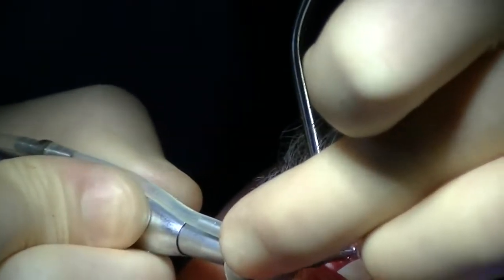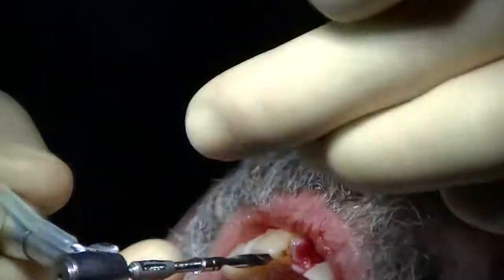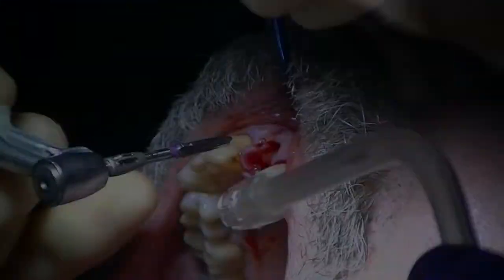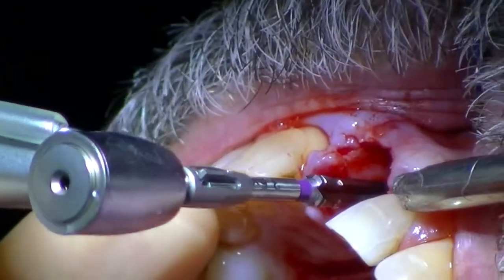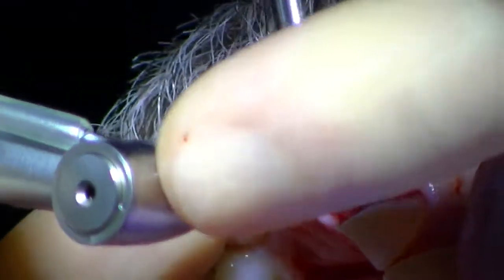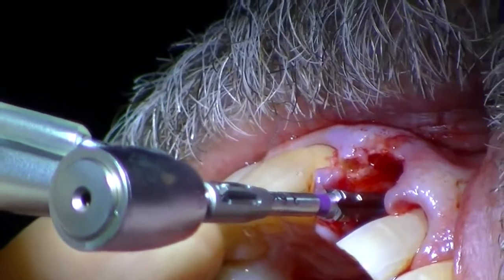And I want to go about 1 millimeter into that socket. You can stop and take a radiograph along the way. 3.5 diameter.